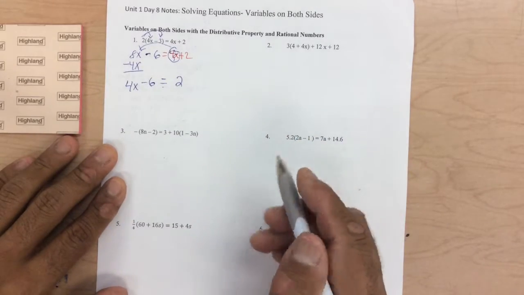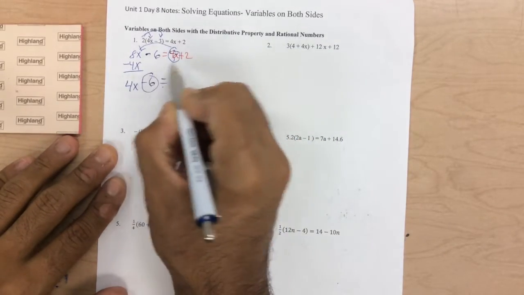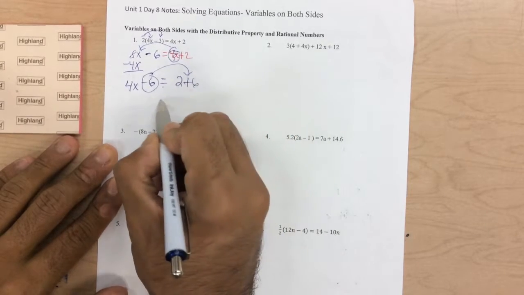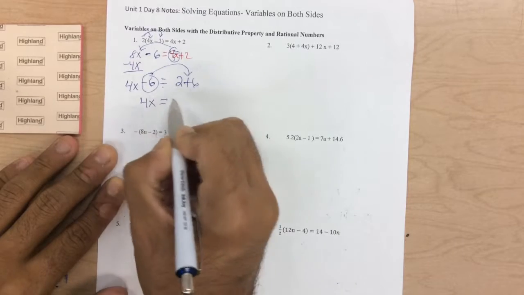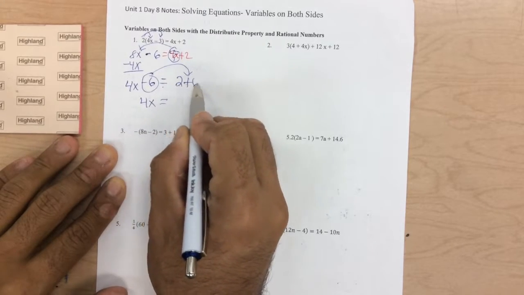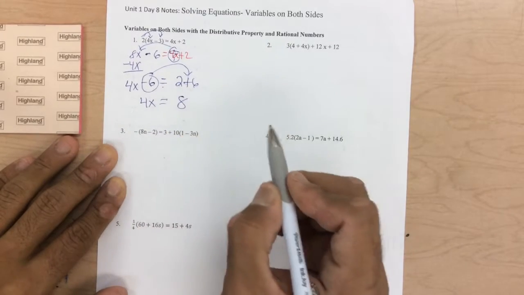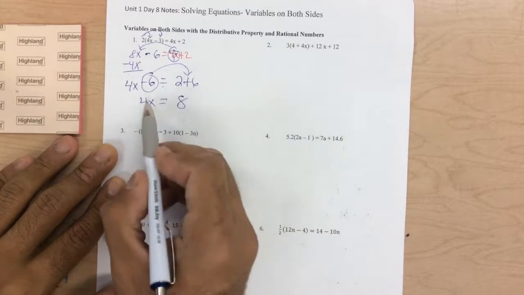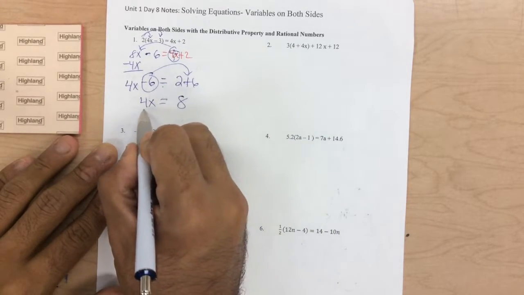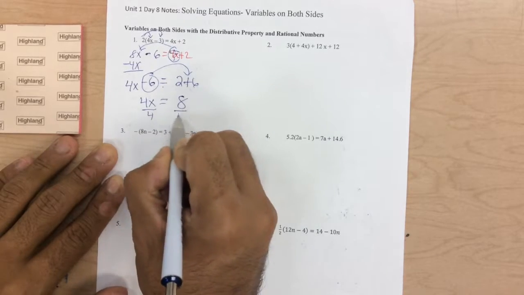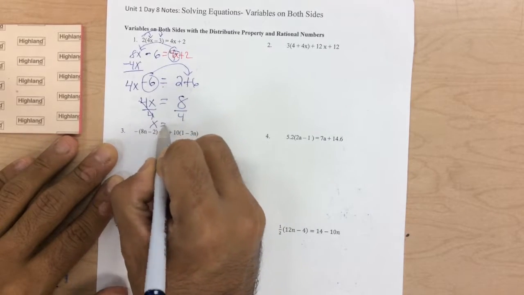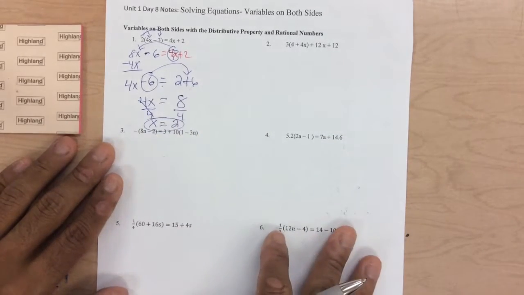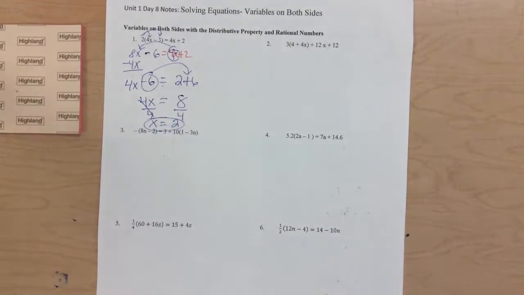Now, the next step is to move the constant. So the opposite of a minus 6 is a plus 6. So I'm left with 4x on the left side and 2 plus 6 is 8 on the right side. Now, of course, the last step is to move the coefficient. So the opposite of multiplying by 4 is to divide by 4. So my final answer is 8 divided by 4 is 2. So x equals 2.